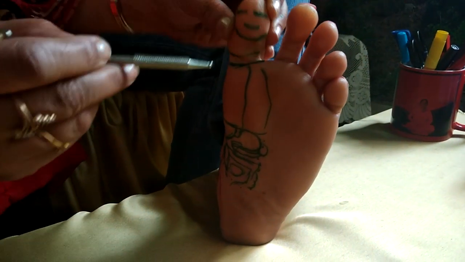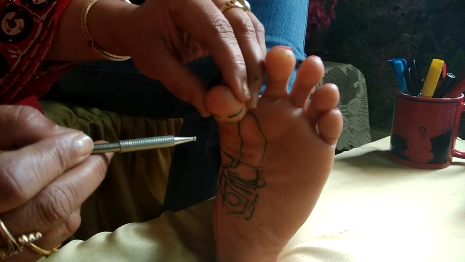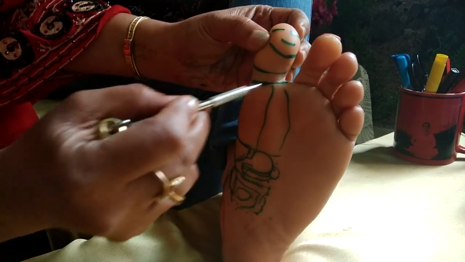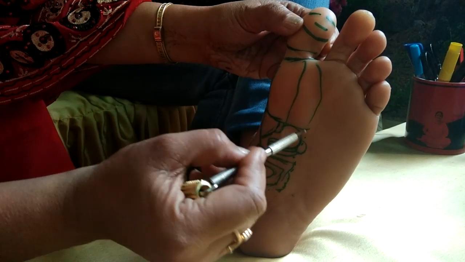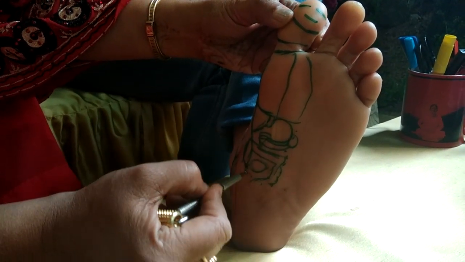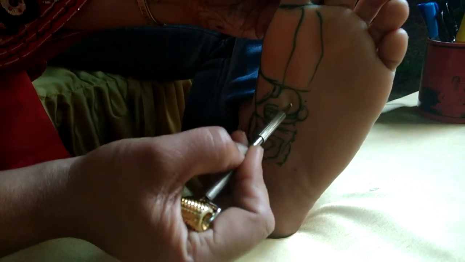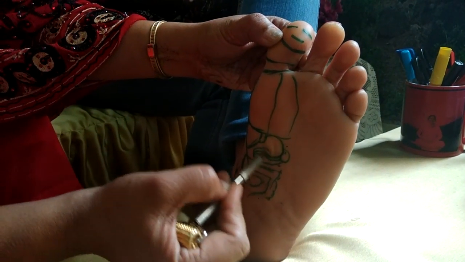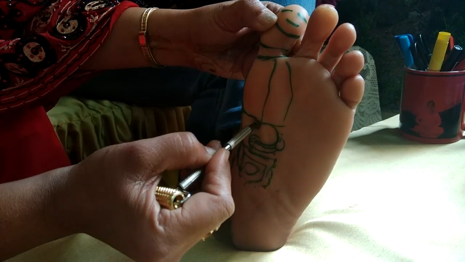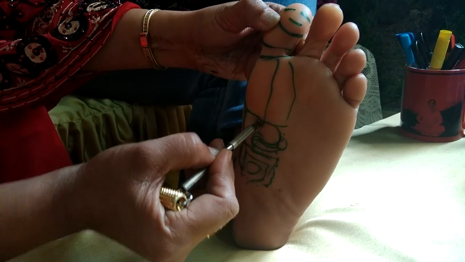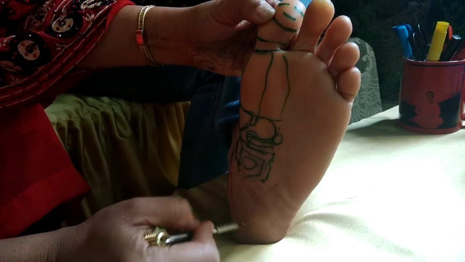So this is face, neck, smiling face. Of course, don't forget to smile. Chest area, lungs and heart, and this is the area for your abdomen. And here you can get a painful point very easily because it is a very soft and tender area, and very easy to find. Immediately the patient can react to the painful point. Here this is very hard skin, so it is difficult to find points of stomach, liver, gallbladder.